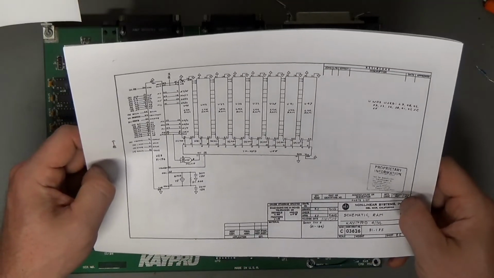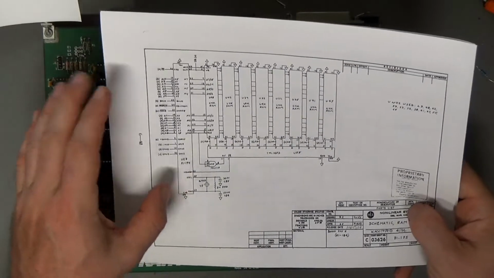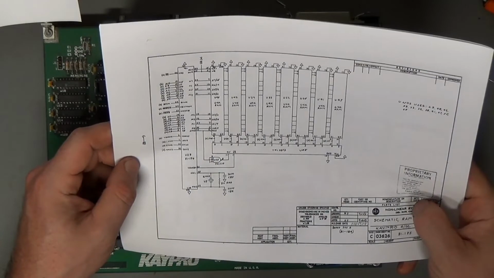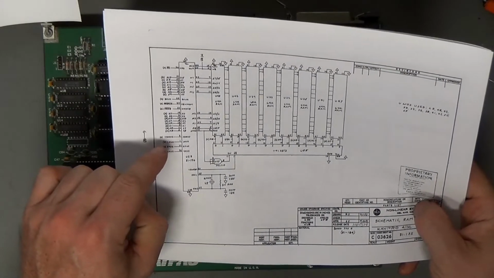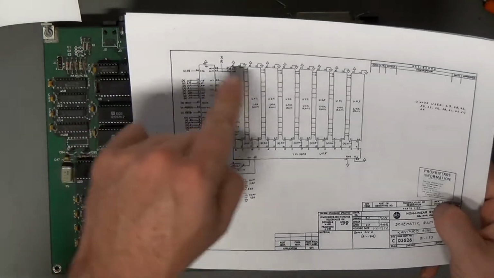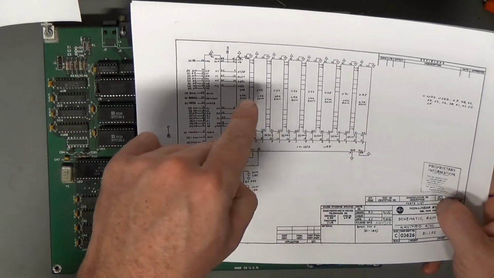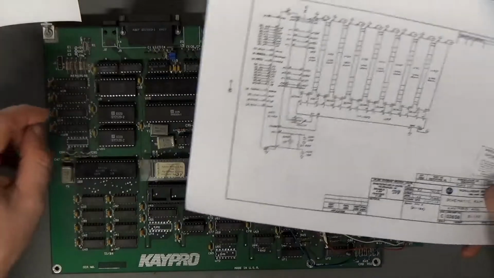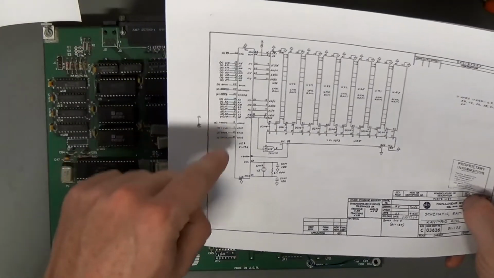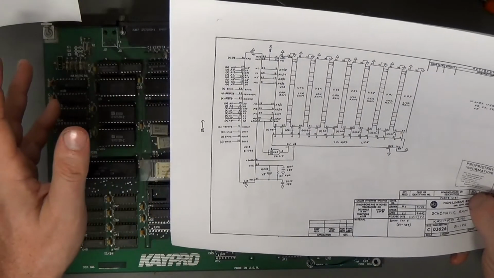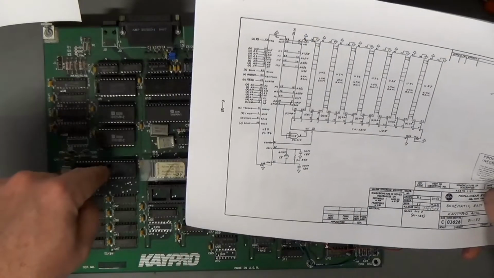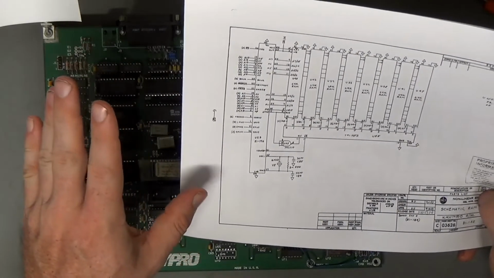So if we were going to add our own banked memory to this, rather than interface to this thing some way to enable and disable the built-in DRAM, I think it would probably be easier, assuming that this gate array doesn't drive anything else, which I don't think it does. It may do some clock generation here, but I think there's maybe, I don't know.